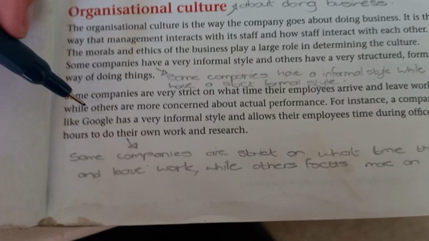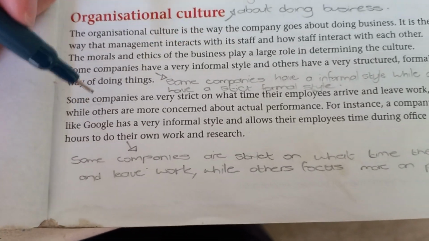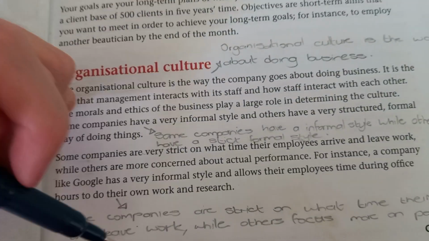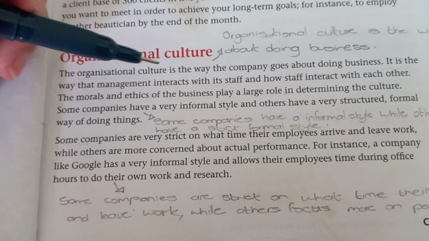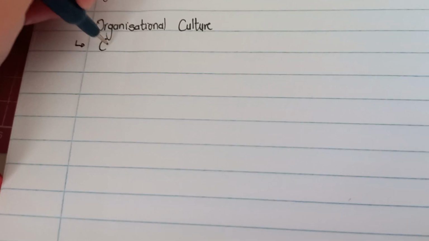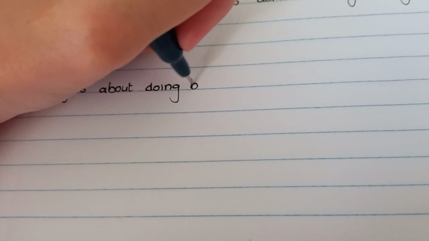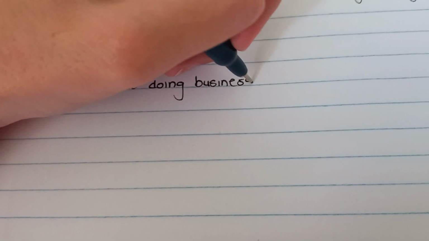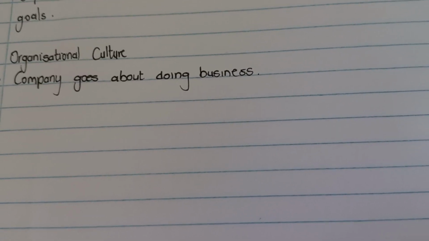Okay, so this last paragraph, you don't actually have to know anything from it. Okay, this is just giving you an example on the differences between companies. What you really want to know is the first paragraph here, which tells you the organizational culture is the way a company goes about doing business. So you're going to write this: company goes about doing business. Okay, there you go. So this is the way the company goes about doing the business.